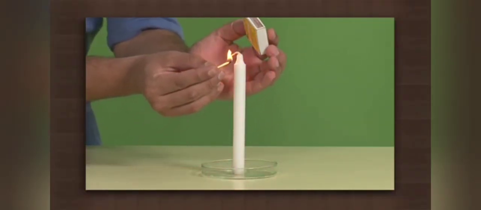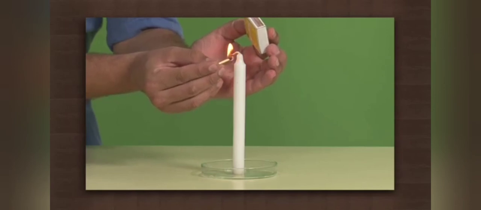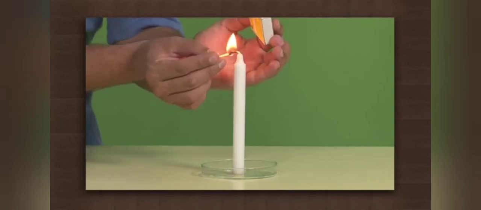Light it and keep it lighted for some time. If you look at the candle now, you will see that the candle has changed its size. Objects do not return to the original form, and a given object will change only once. In the second case, the wax melted.